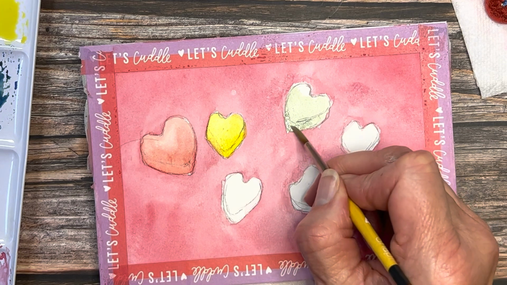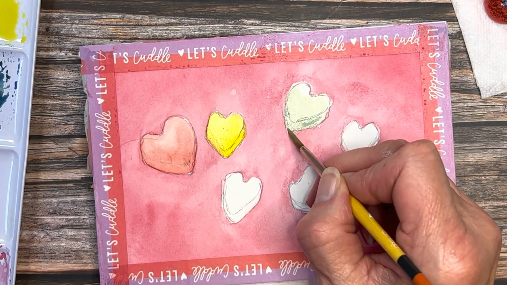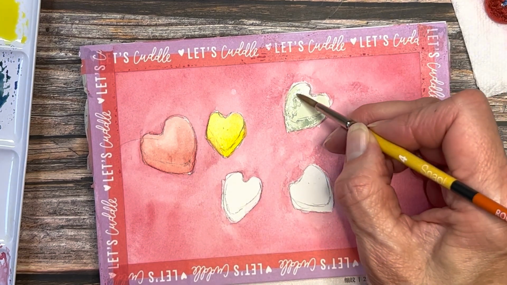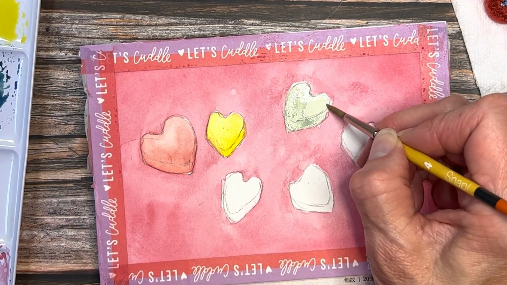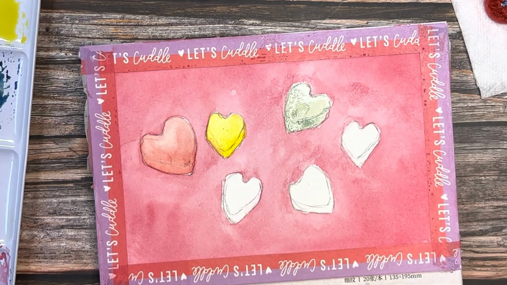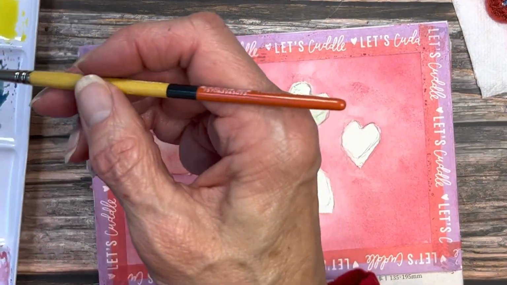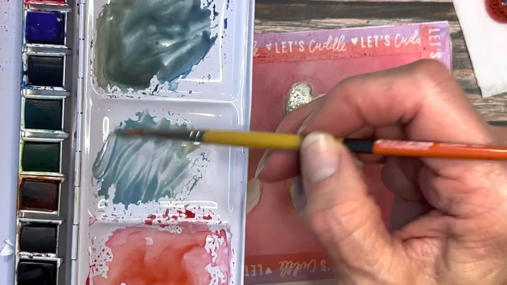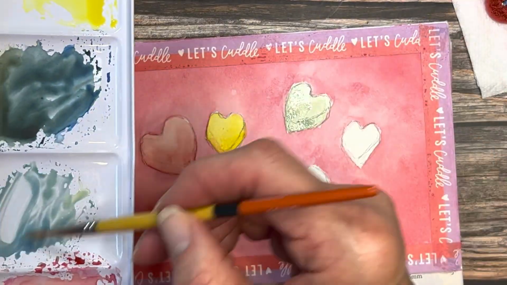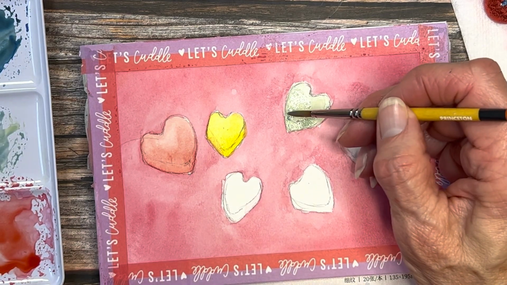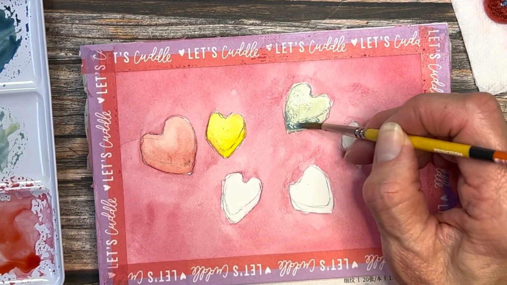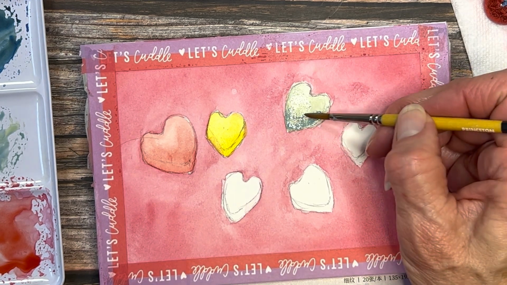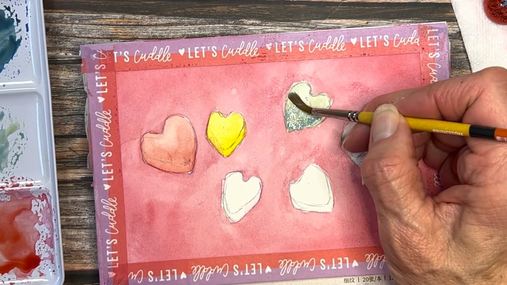And let's put a little bit darker on this side here. And same thing, we'll use our wet brush to just move that pigment around. And now let's just go into that ultramarine blue and blue this up just a little bit. And let's drop in some shadow here. Might look a little weird right now, but trust me on this.